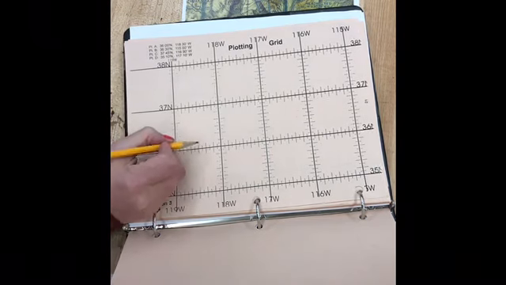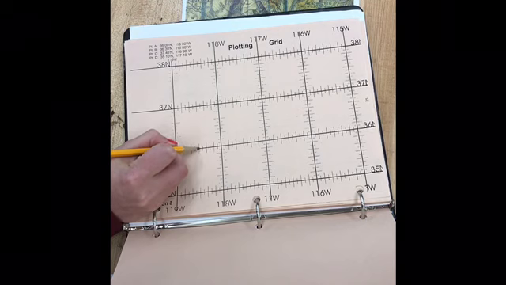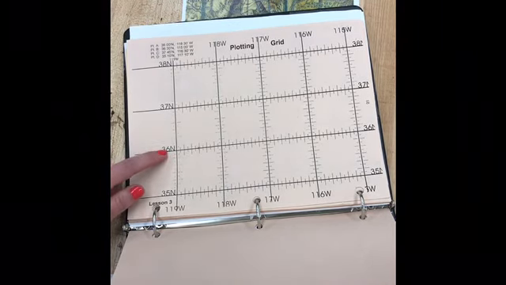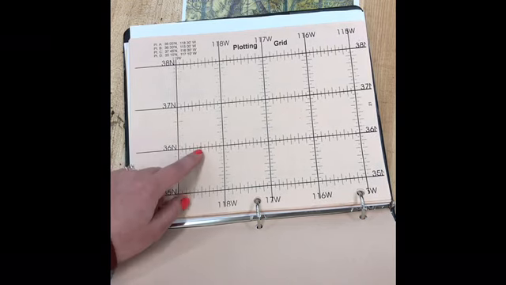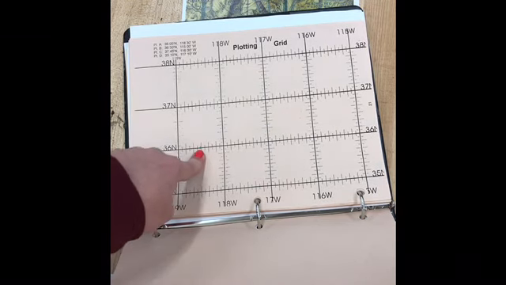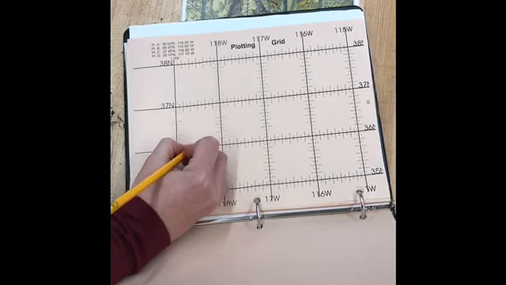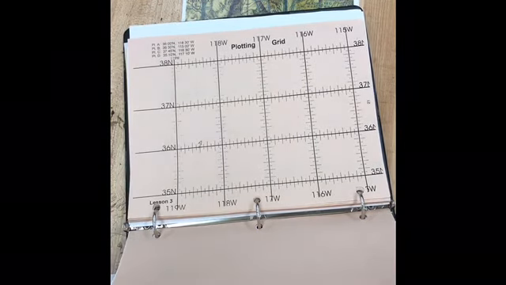So right here, I'm going to label a dot, and that's going to show where 36 degrees north and 118 degrees and 30 minutes meets. And that's where point A is going to be. And I'm going to label it with an A so I remember what point that is.